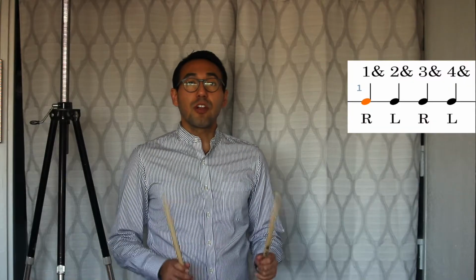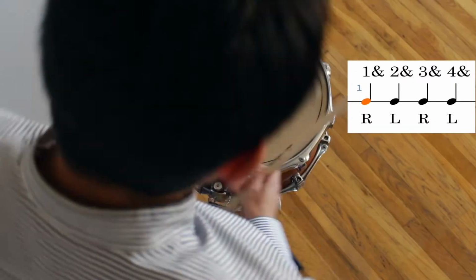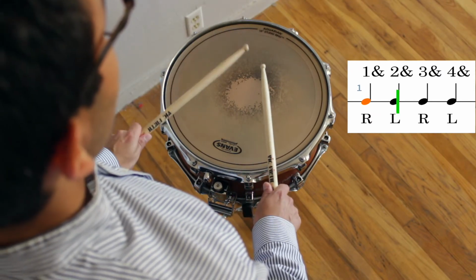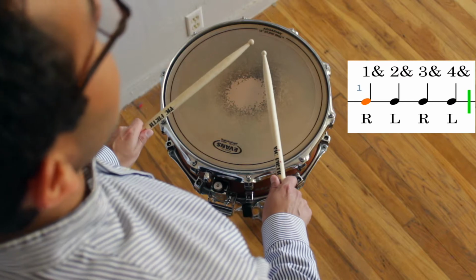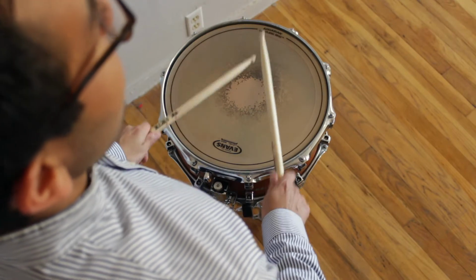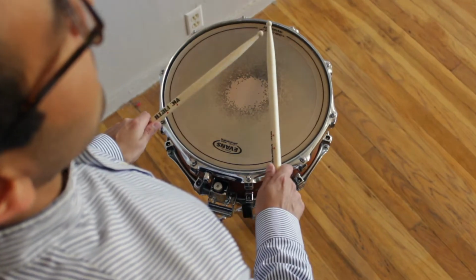Let's try the first measure only. Play it with me. 1 and 2 and ready and go and 1 and 2 and 3 and 4 and stop. Great job. Now each time we subdivide, you are playing eighth notes. 1 and 2 and 3 and 4 and.